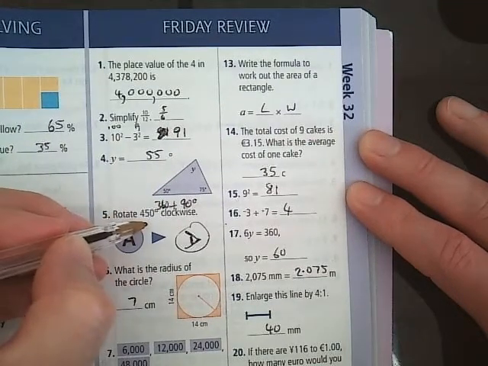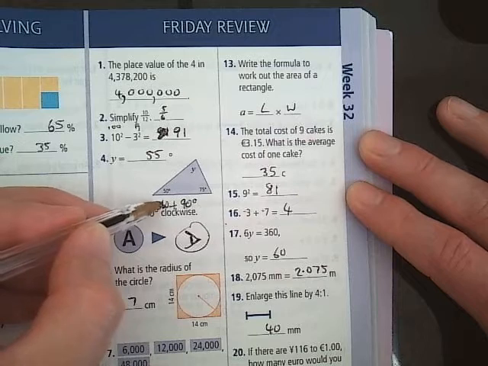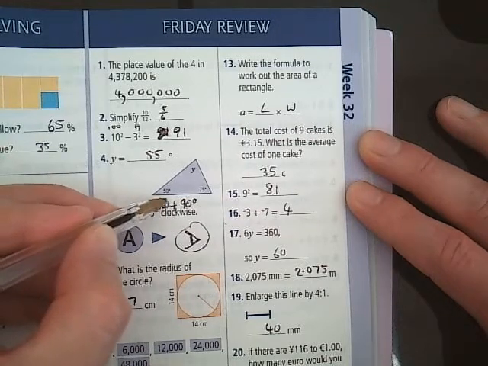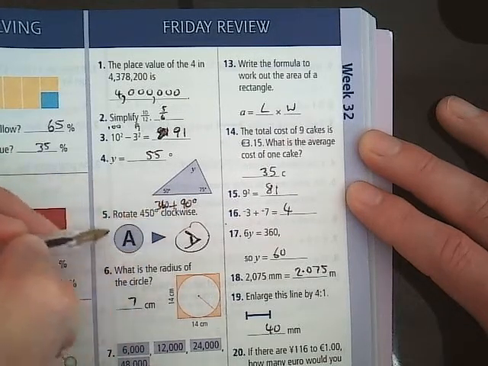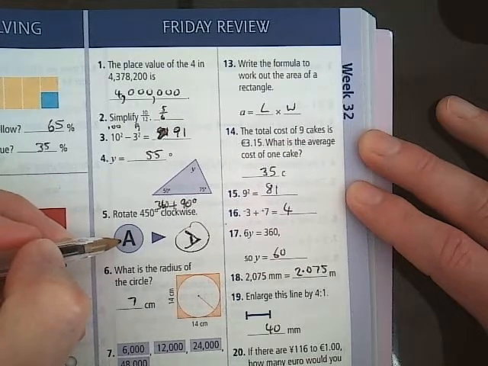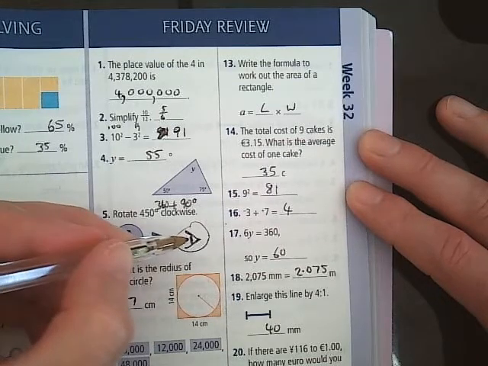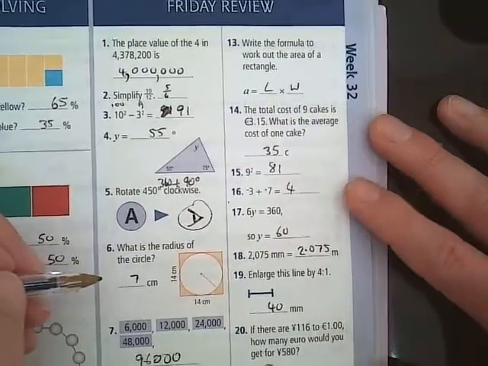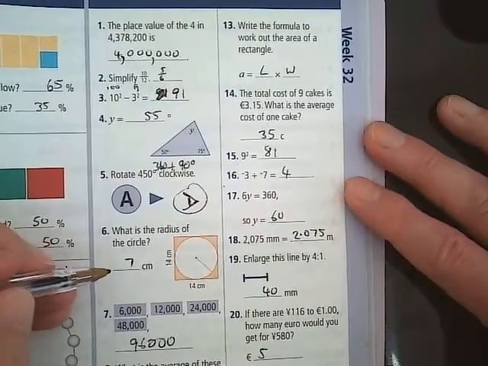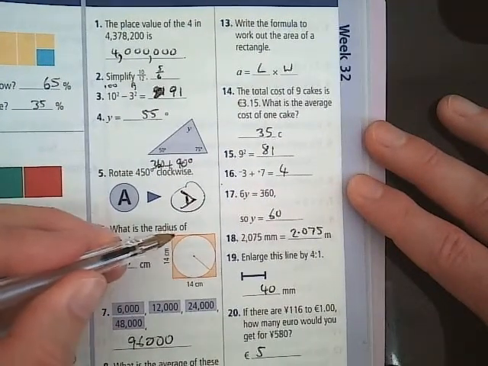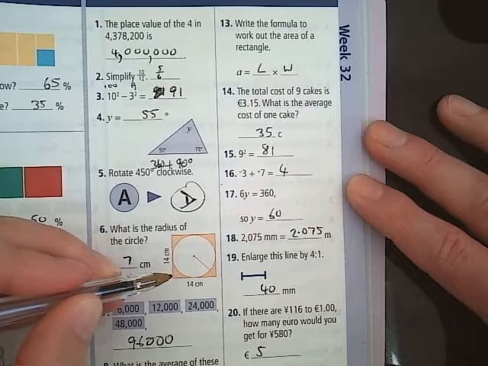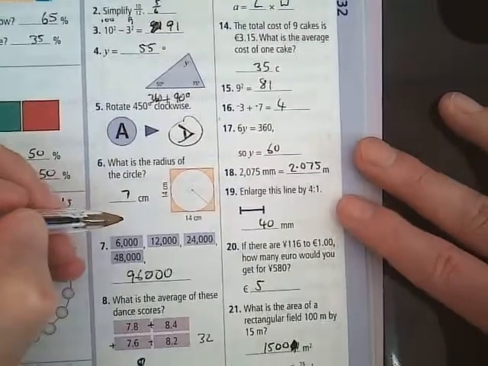Rotate 450 degrees clockwise. What I've done here is 450 equals 360 plus 90. 360 would end up exactly where it was, so really what you're doing is you're just rotating it 90 clockwise, so your A is on its side like that. Question number 6, what's the radius of this circle? Well, the diameter is 14, so the radius is half that, 7 centimeters.